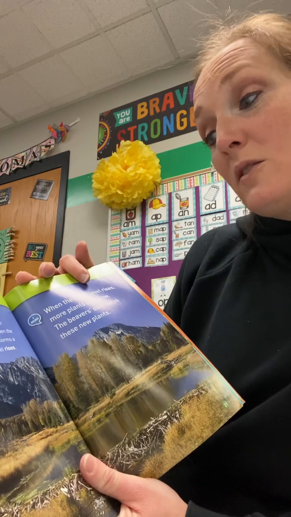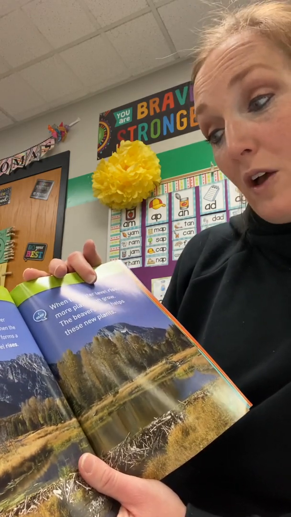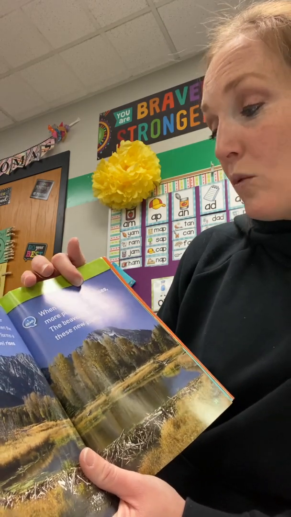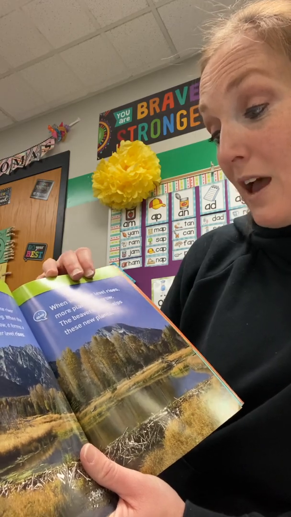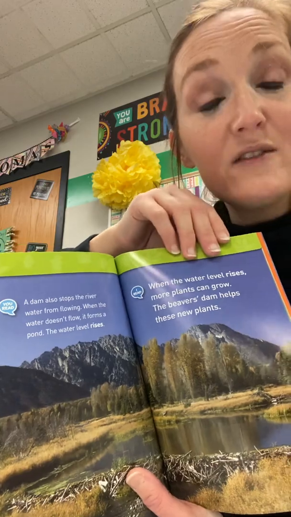A dam also stops the river water from flowing. When the water doesn't flow, it forms a pond. The water level rises. When the water level rises, more plants can grow, and the beaver's dam helps these new plants. So beavers can help our environment.